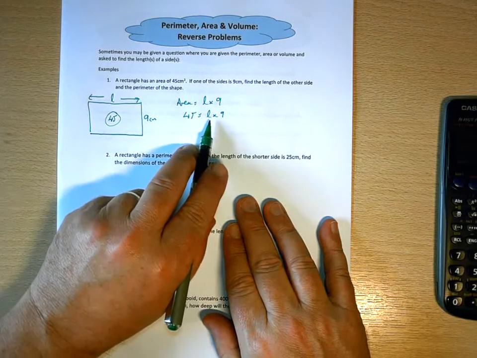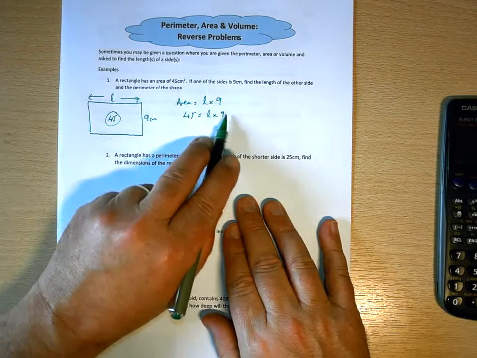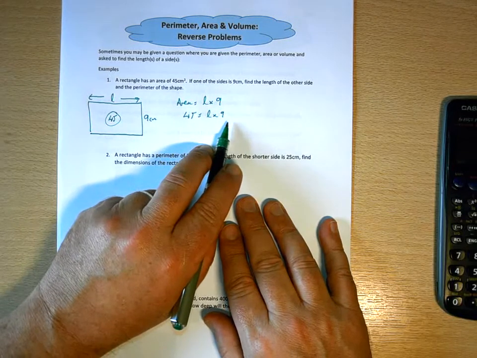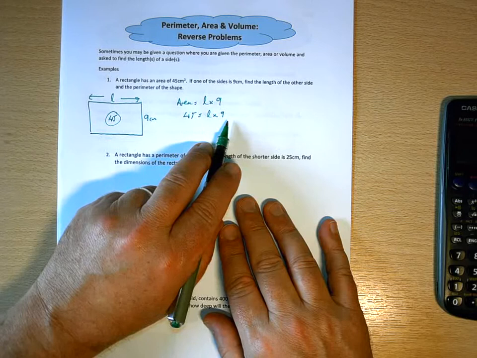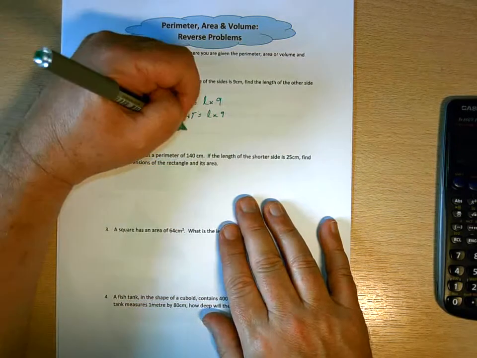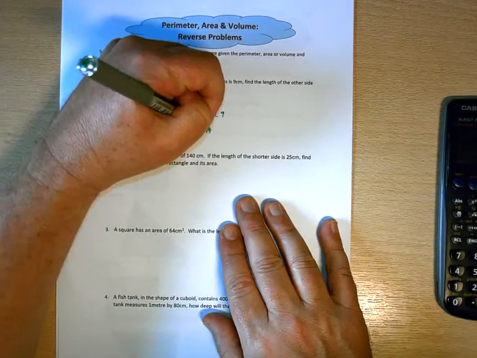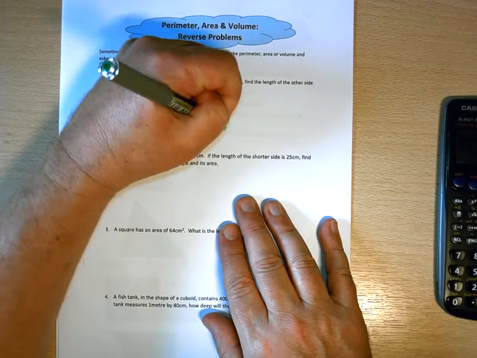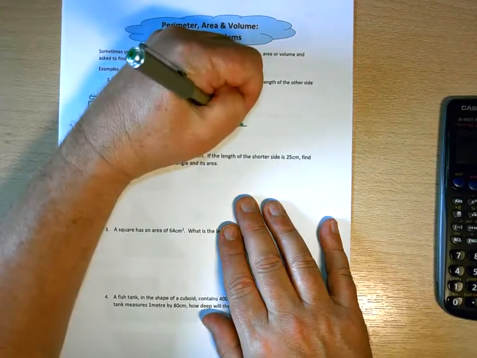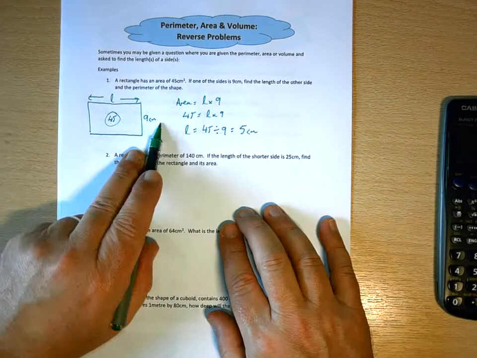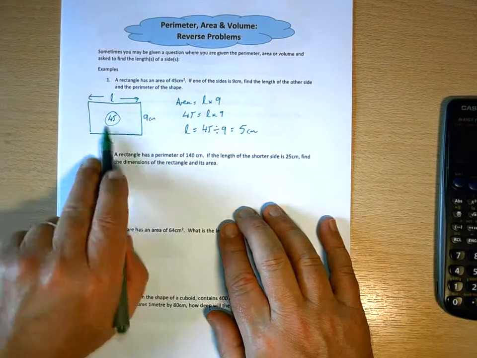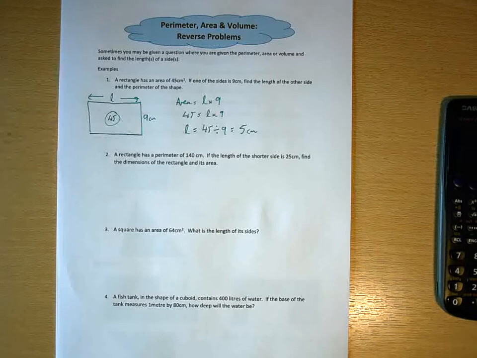From an algebra point of view, if you want to get the L on its own, we have to undo the times by 9, and we do that by doing the opposite of times by 9, which is dividing by 9. So the length would be 45 divided by 9, which is 5 centimeters. And if you check your answer, that's 5, that's 9, 9 5's are 45, job done.